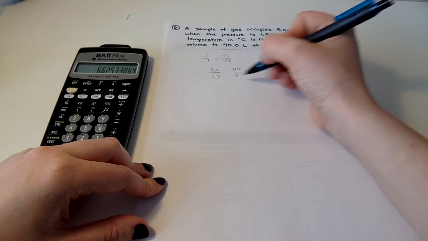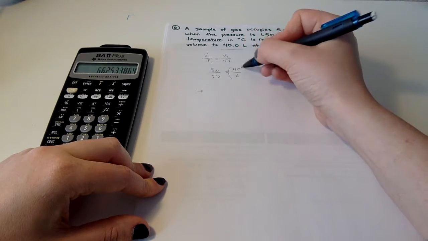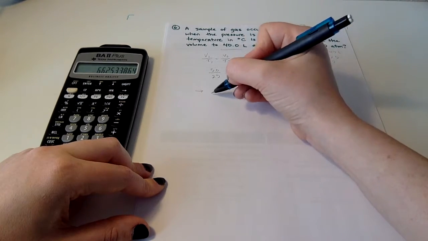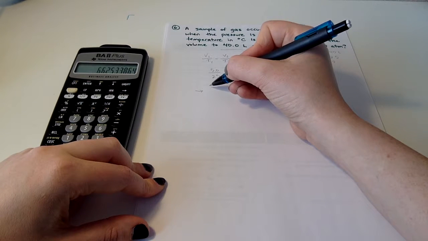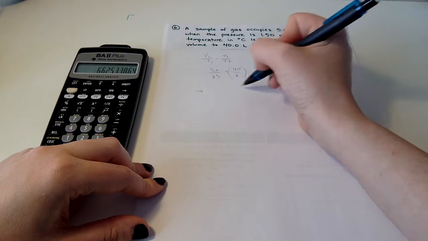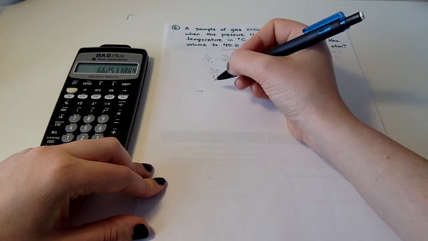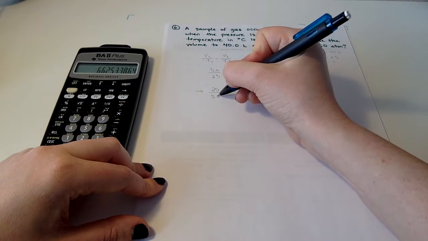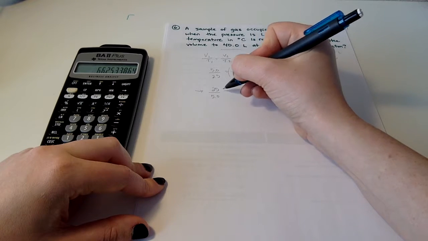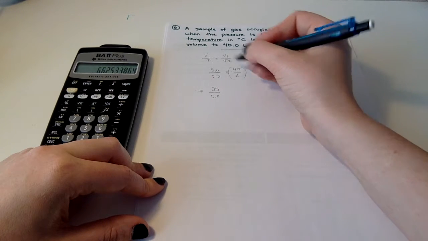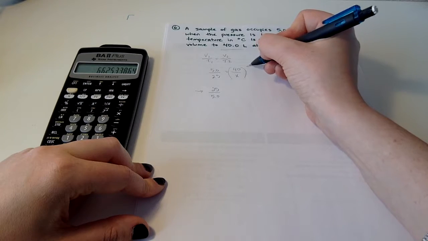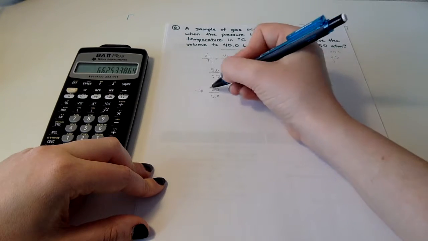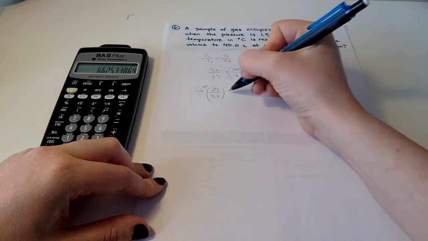So what we're going to do is flip this over, multiply both sides by 40, and that gets x on this side.